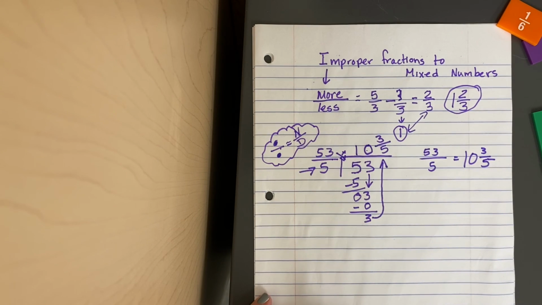Make up some problems on your own. Practice, practice, practice.